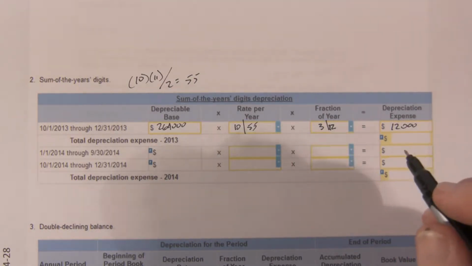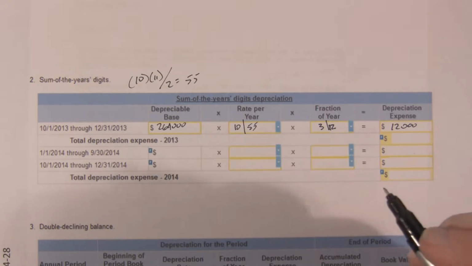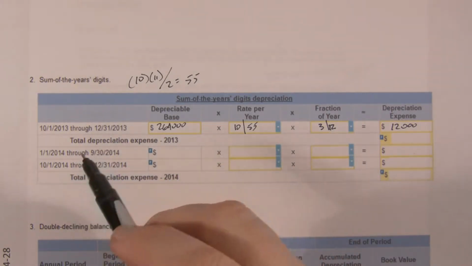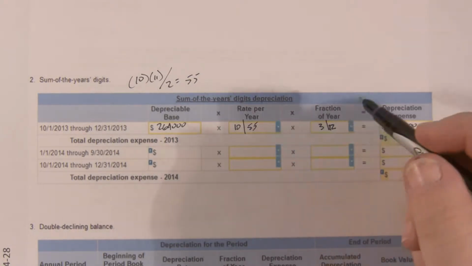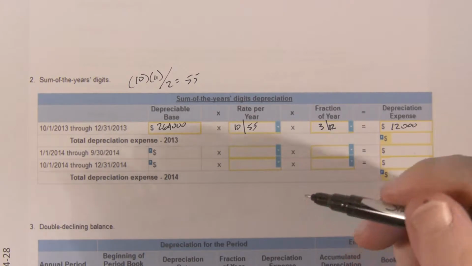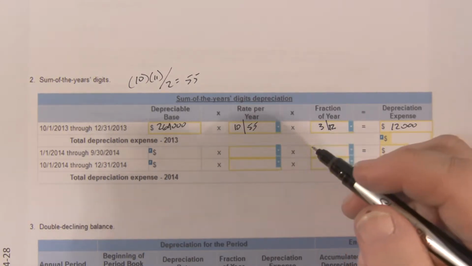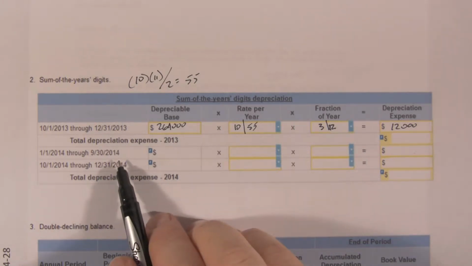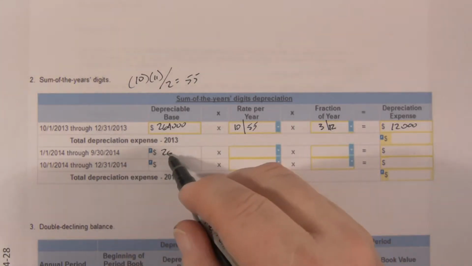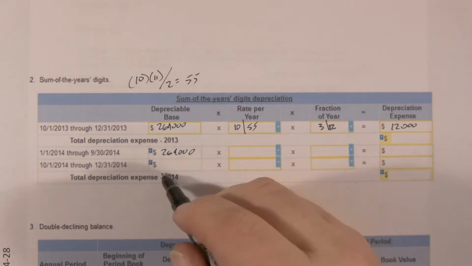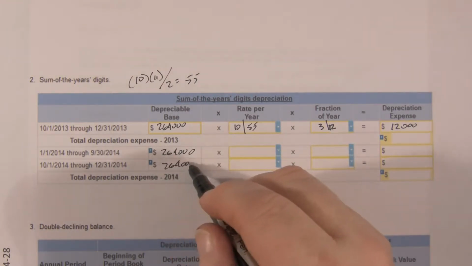Now, for year 2, we have the other 9/12 of this year plus 3/12 of the following year. So we're entitled to, the depreciable base doesn't change here, 264,000, 264,000.